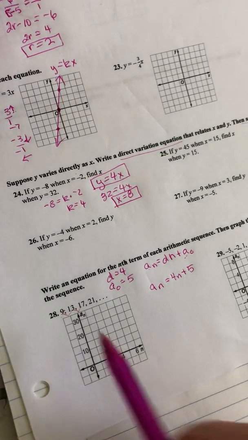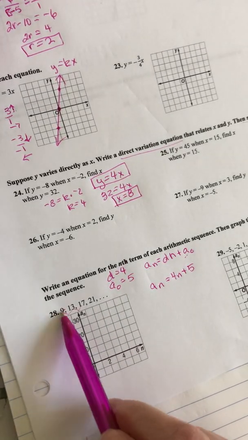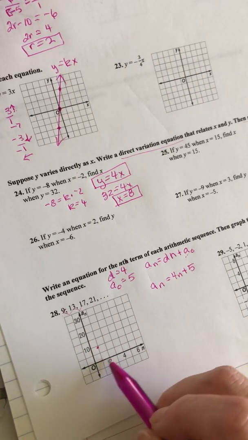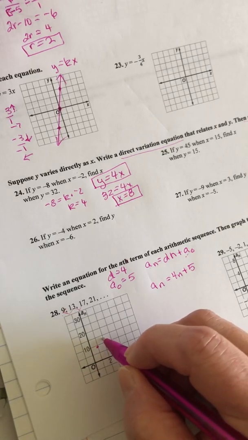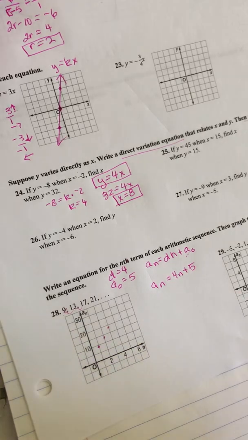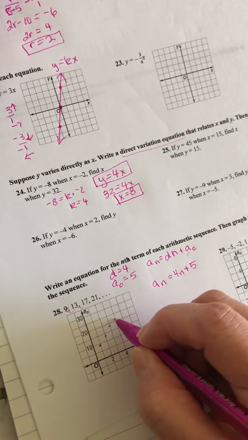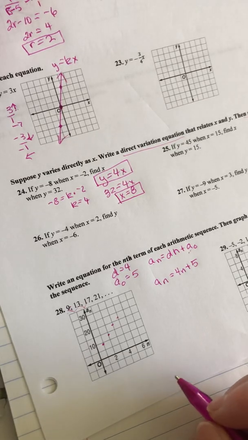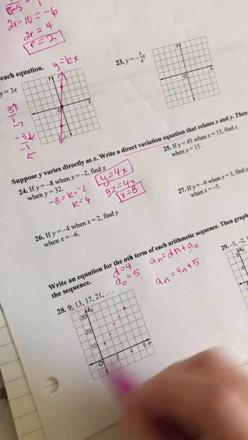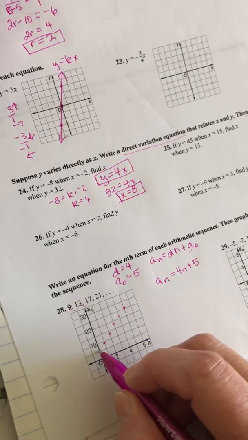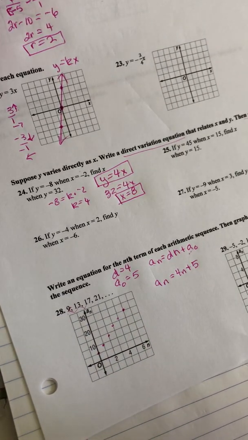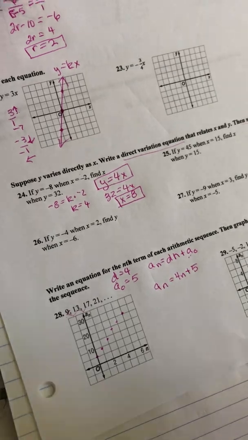Now, how do I graph it? Well, my first ordered pair is 1, 9 because my first term is 9. So 1, 9, 2, 13, 3, 17, 4, 21. What would 5 be? 25. Okay. And if I went backwards 1, see, this would be my y-intercept, and see, those do fall on a straight line, but I don't connect them because it's a discrete function. Okay?